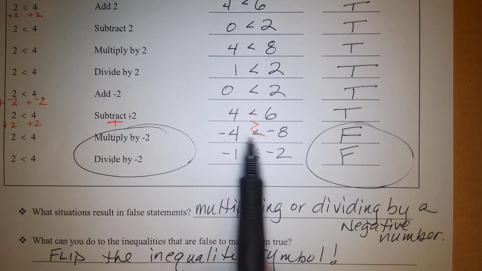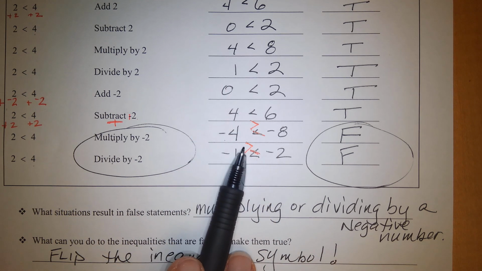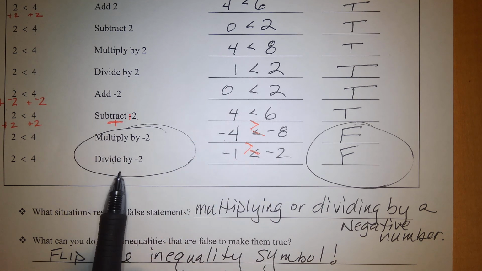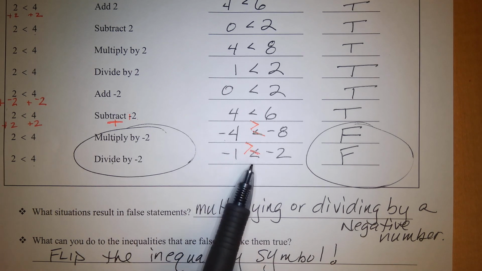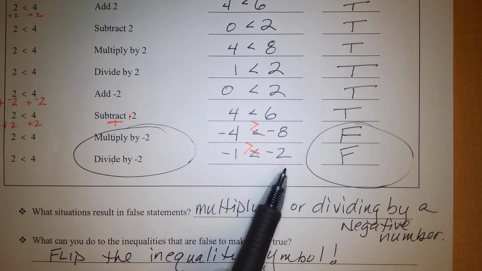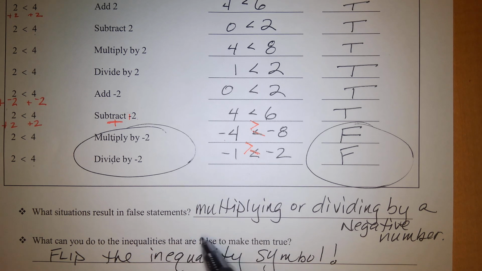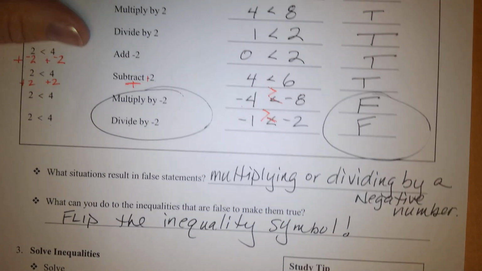So you still do the math on both sides like we normally have done for all of these, but when you multiply or divide by a negative number to both sides of the equation, we have to flip the inequality symbol, so we're still left with a true statement. So we're going to keep our eyes out for something like this as we move through some more examples down below.